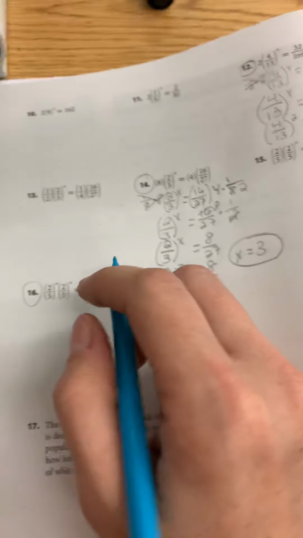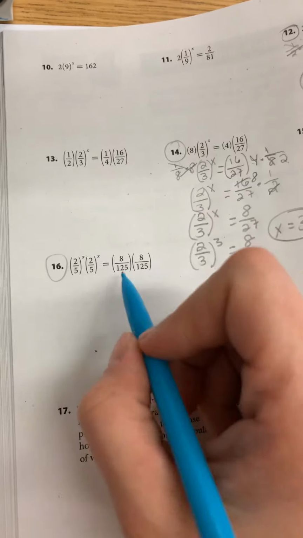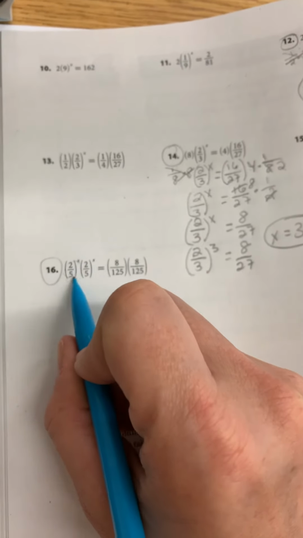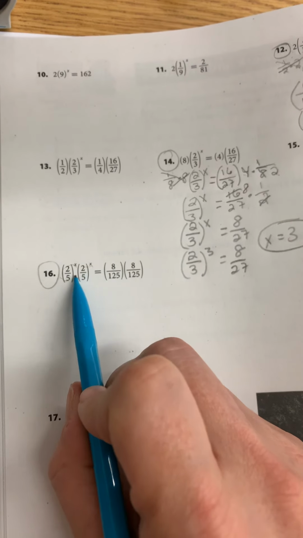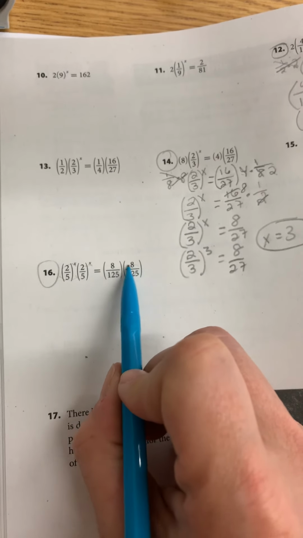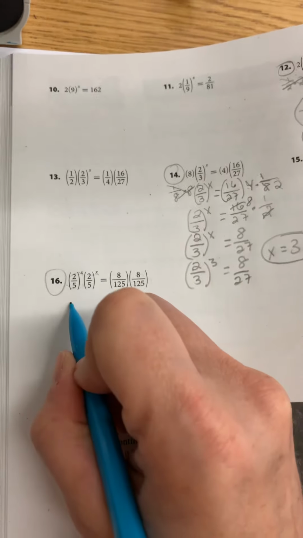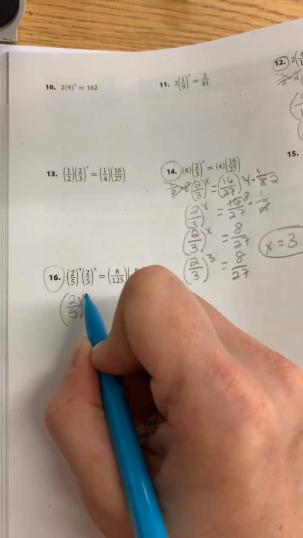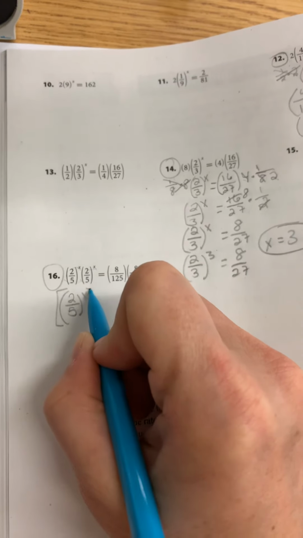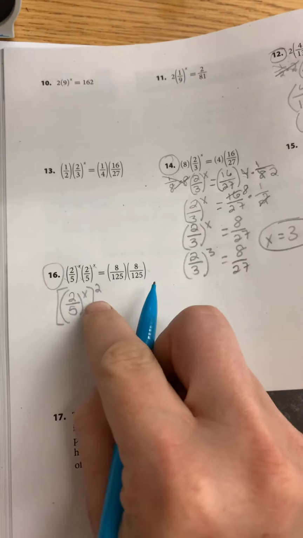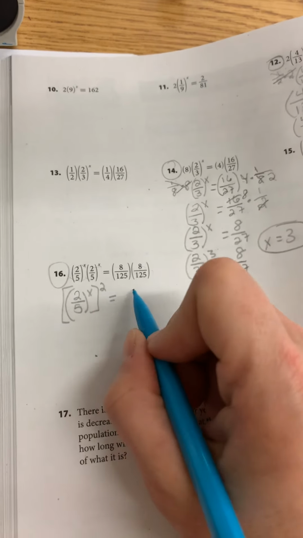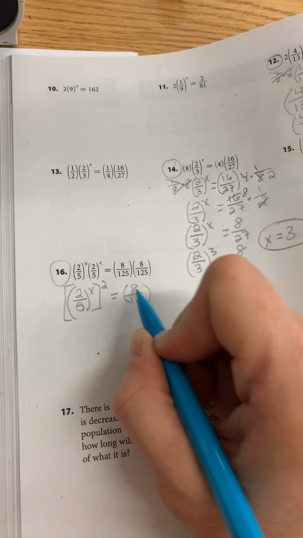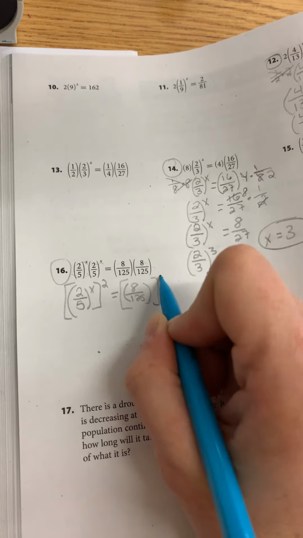All right, and this last one that I'm going to do, you'll notice that this is all being multiplied by itself, and this is being multiplied by itself. So you could write it as 2/5 to the x, and then that whole thing squared. And that is 8 over 125, and that whole thing is squared.